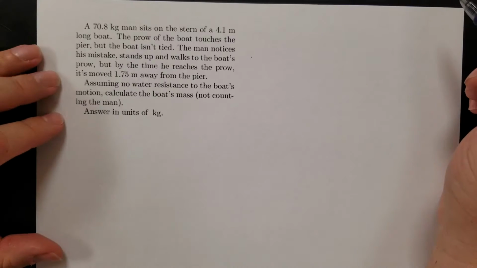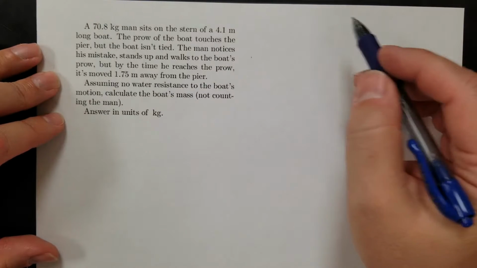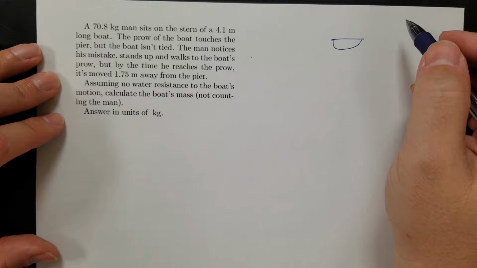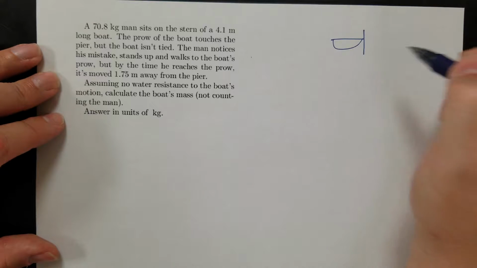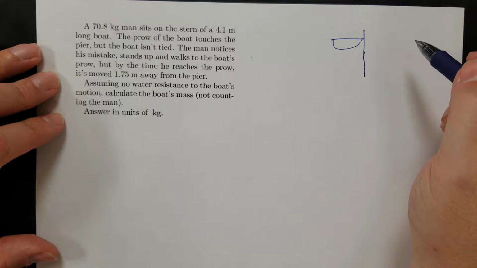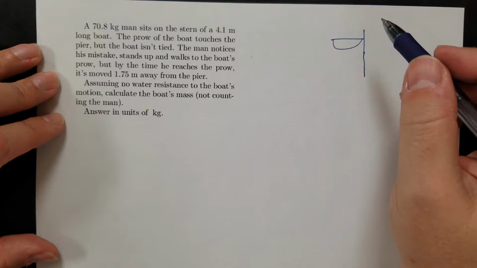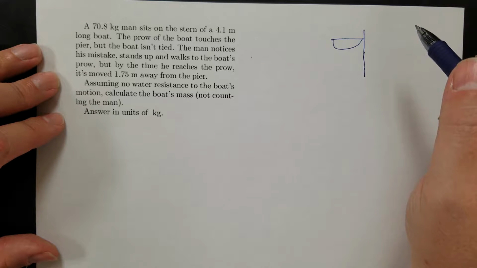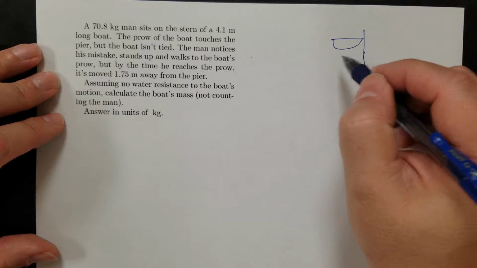Okay, this is a center of mass problem also. So I have a person who's in a boat, right? And the boat is touching the pier. And after a while, this person is going to walk to the back of the boat, and the boat is going to move away some distance, right?